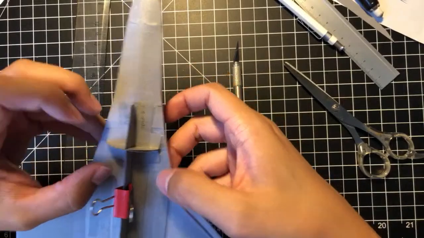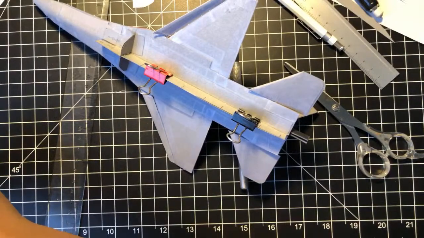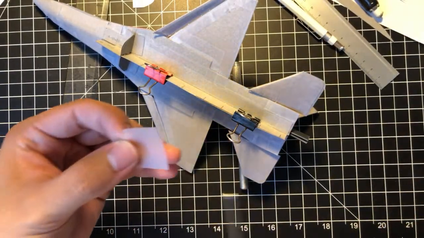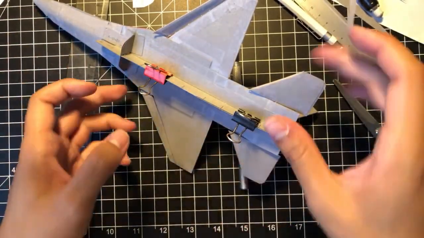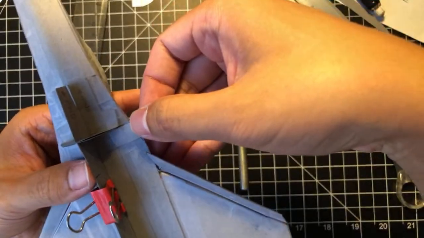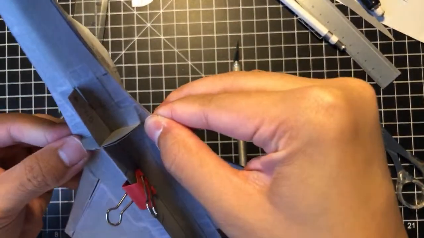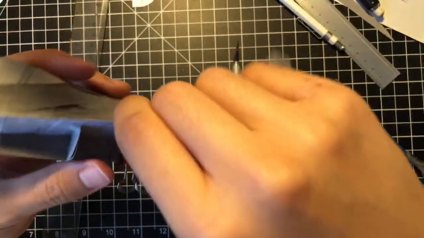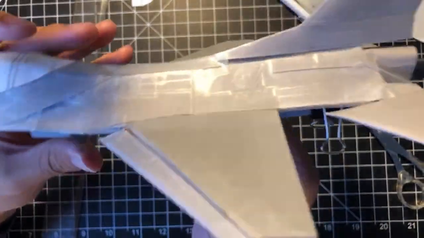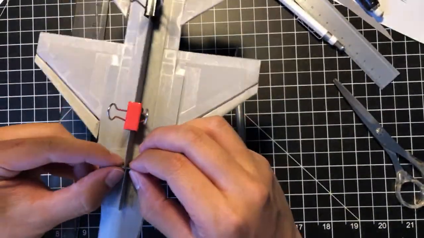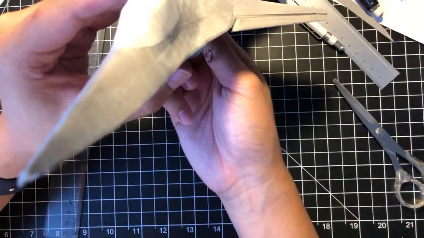This is looking nice. Looking nice. Need to use a little bit more here. A little bit more to make sure there are no gaps. Make sure that it's seamless. Great. And now, let's check the alignment real quick.